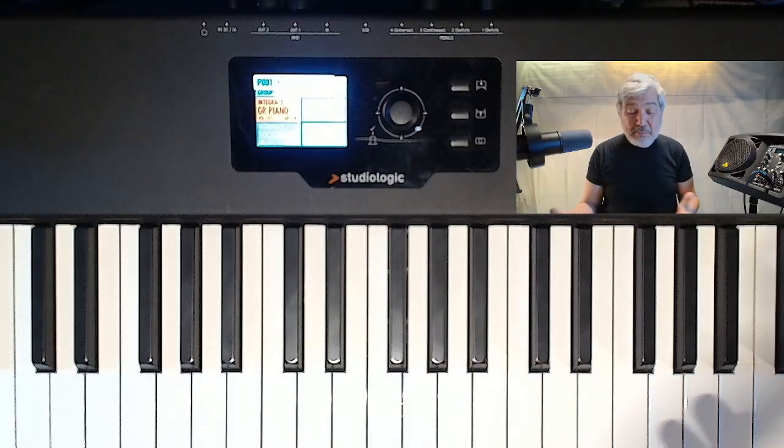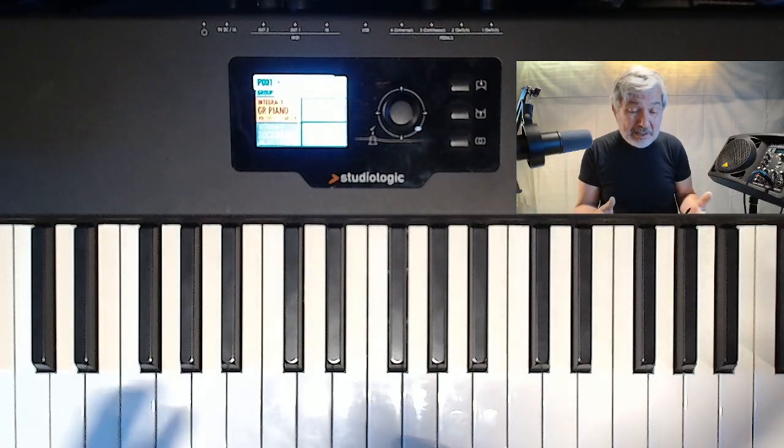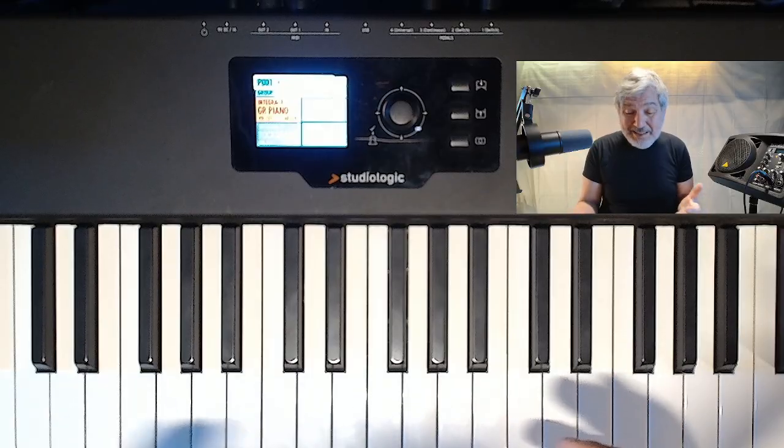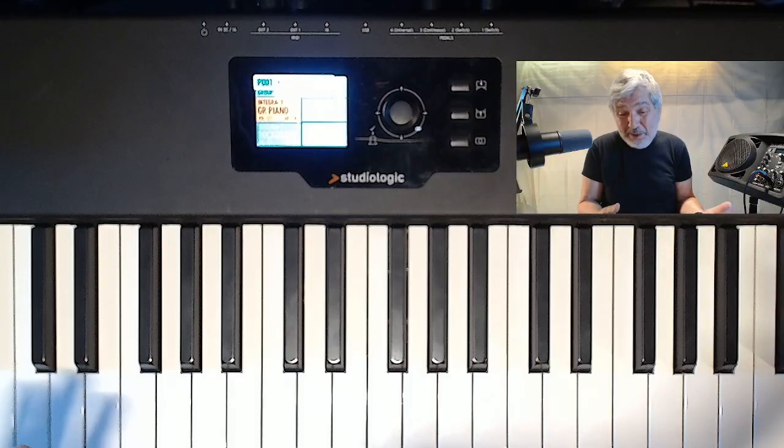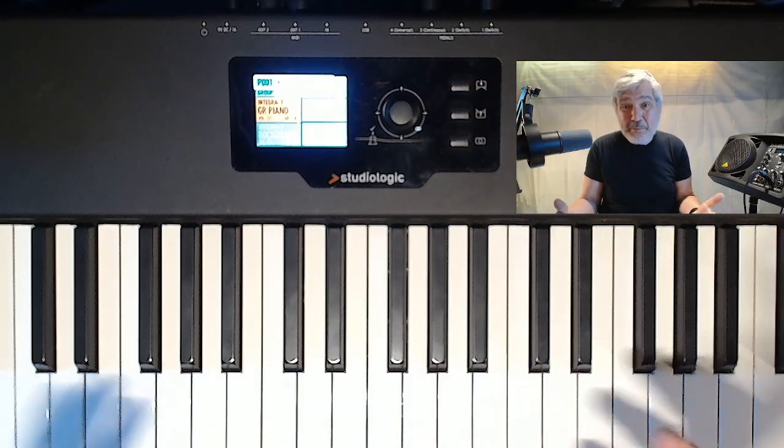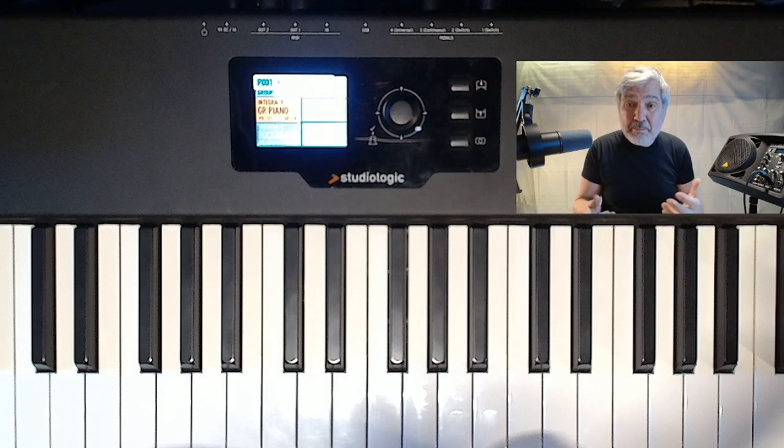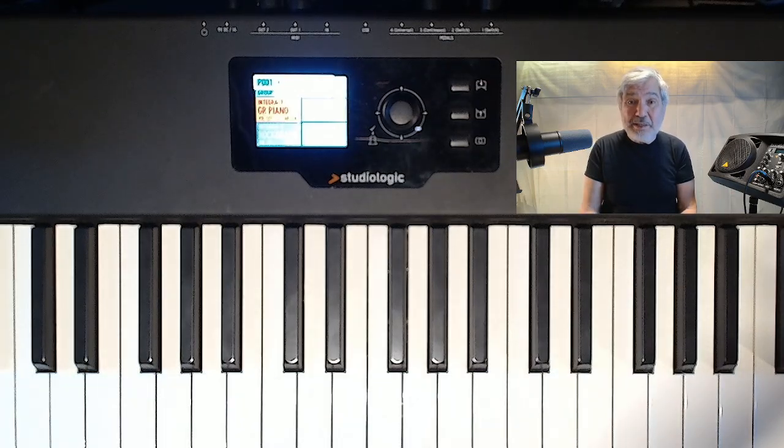And that's why sometimes you hear Greensleeves or What Child Is This played in the Dorian mode and sometimes in the Aeolian mode. And it depends on the mood that the person playing the song is trying to express.